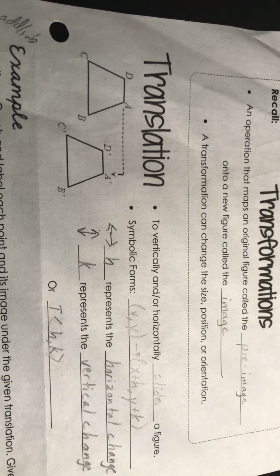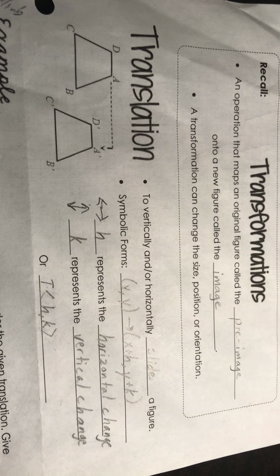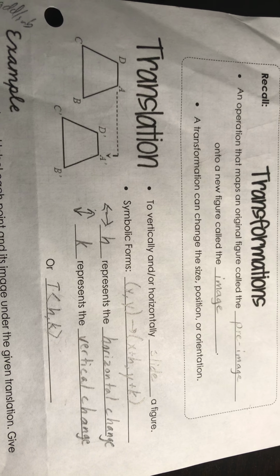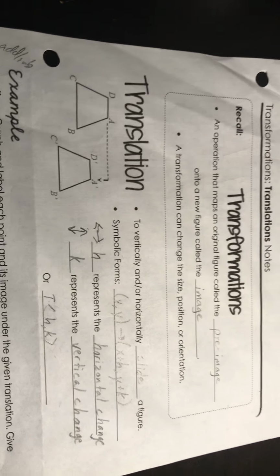All three of the transformations we'll be learning about this unit have what is called rigid motion. Rigid motion means that the figure that is transformed does not change size, it merely changes position and/or orientation.